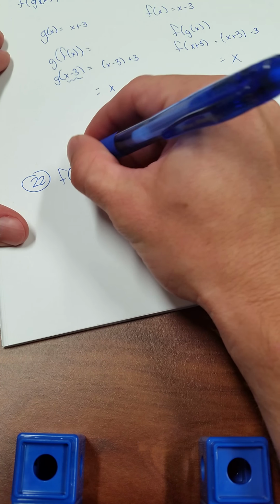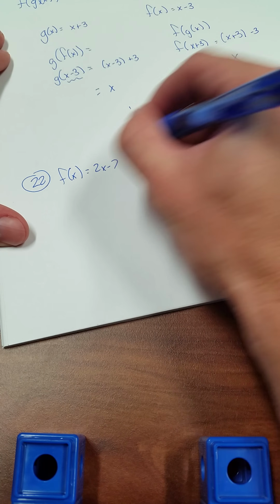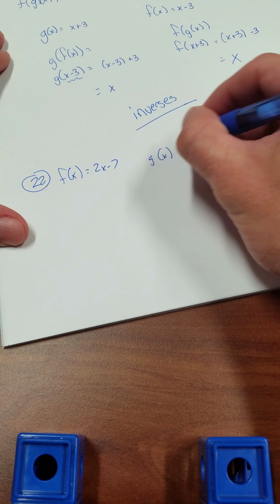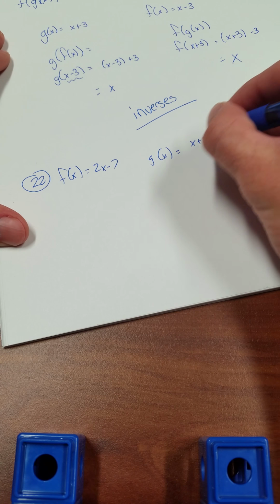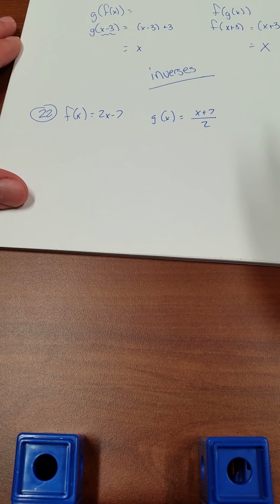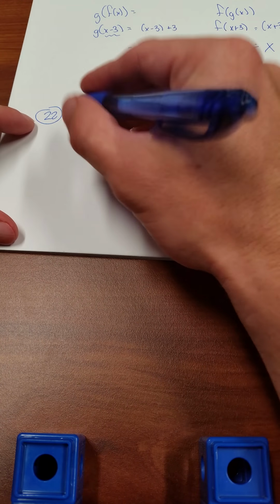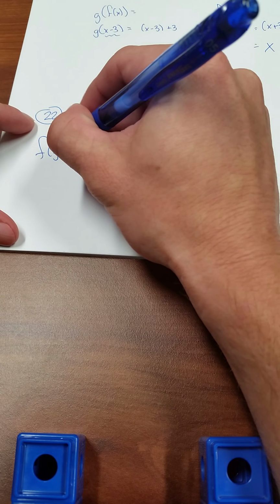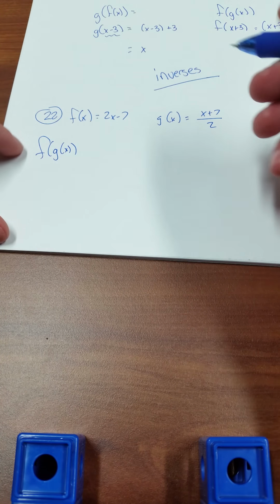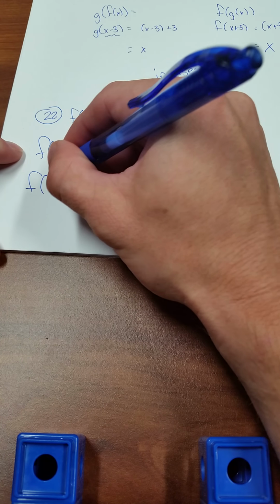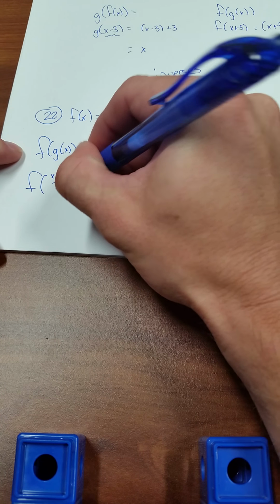So f of x equals 2x minus 7. G of x equals x plus 7 divided by 2. And we have to verify them. So let's look at f of g of x first. Take g of x, plug it into f. So this is f of x plus 7 divided by 2.